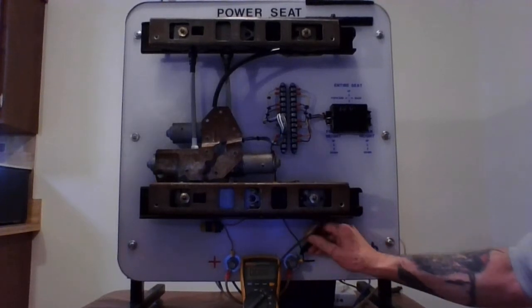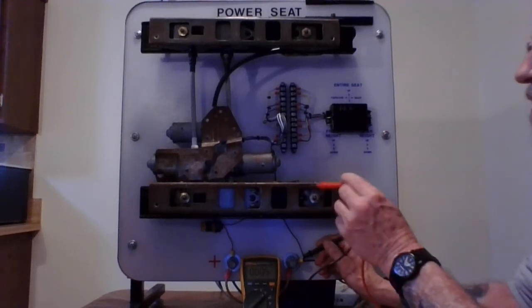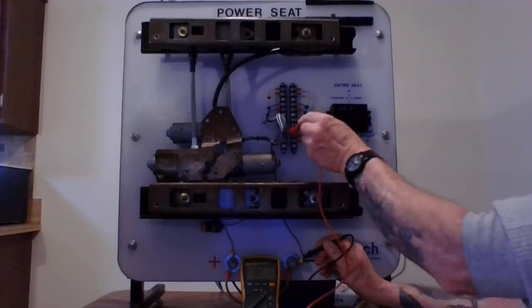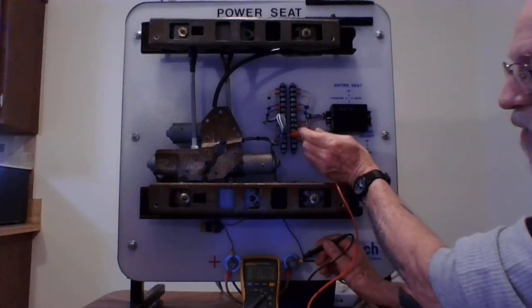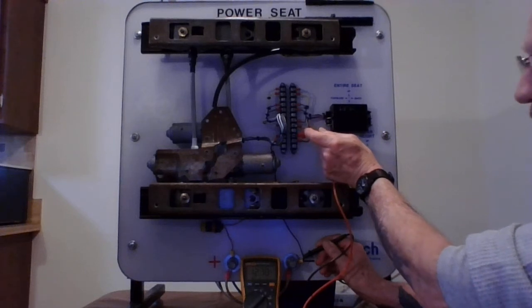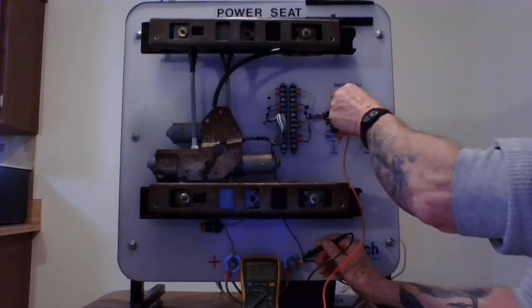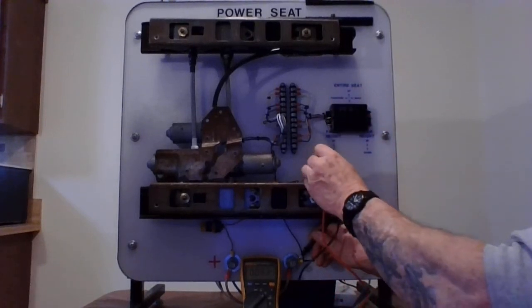Now I want to get my ground wire resecured, and now I want to check these wires here. What is my voltage on the orange line? 12.70. What is my voltage over here on the orange line? 12.70. But why isn't my seat actually operating?